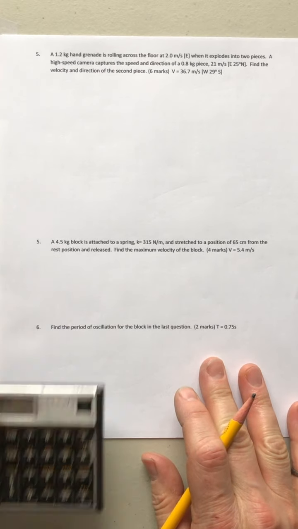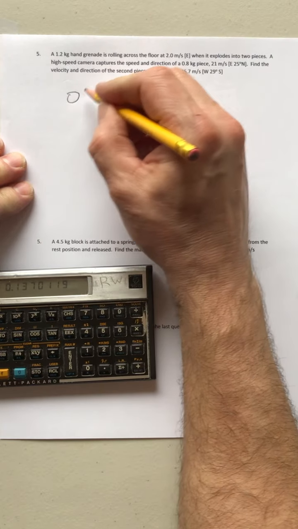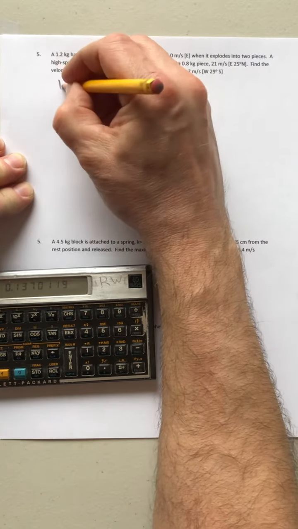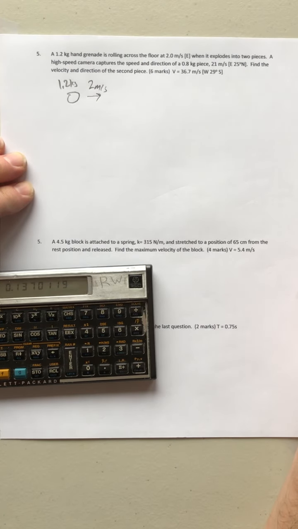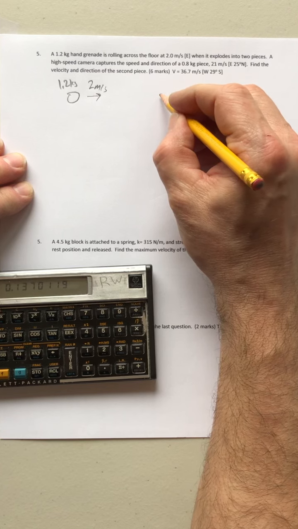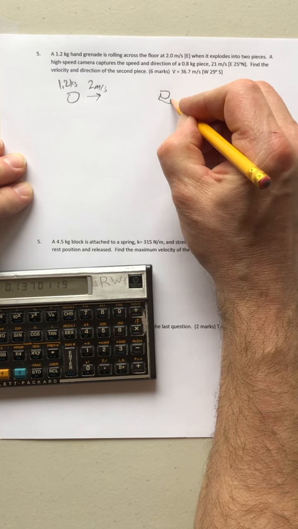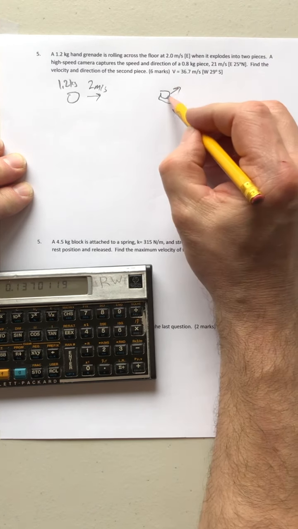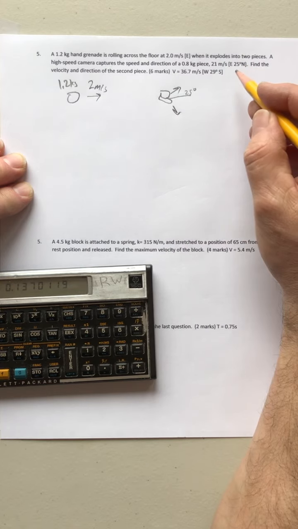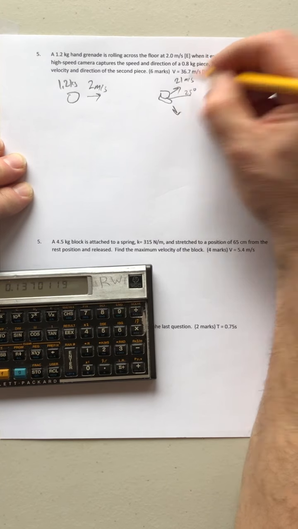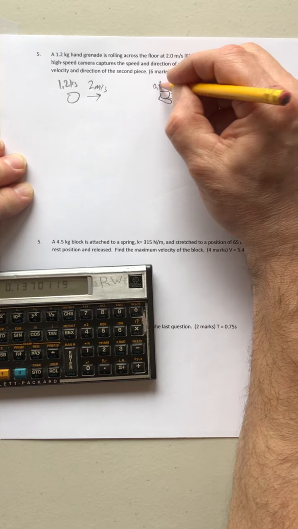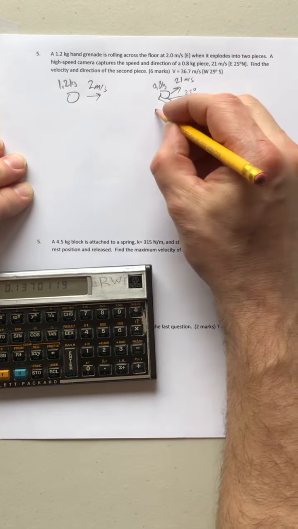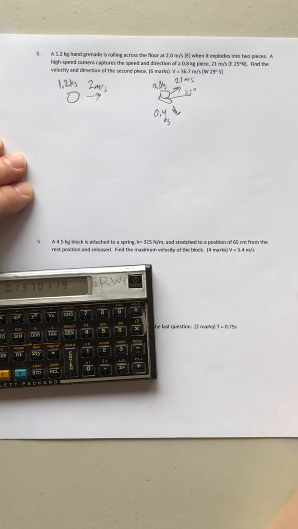On the last page, we've got a hand grenade, and it's rolling across the floor at 2 meters per second, and it's a 1.2 kilogram hand grenade. It's going to blow up and break into two pieces. One's going to go that way, east 25 degrees north, at 21 meters per second, and it's a 0.8 kilogram chunk. Then this other one must be 0.4 kilograms, and it's going to go down that way somewhere.